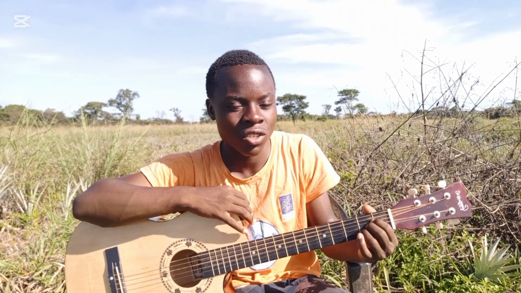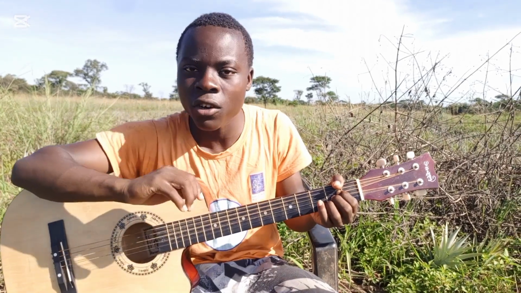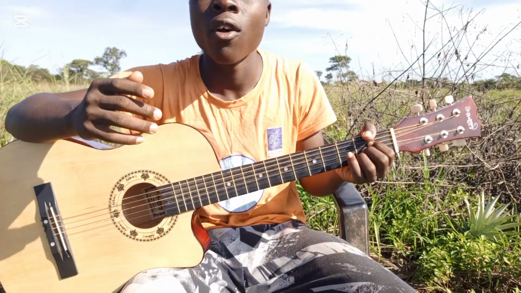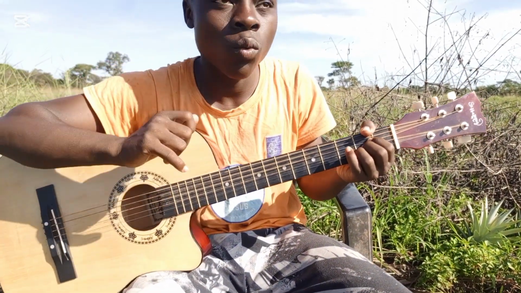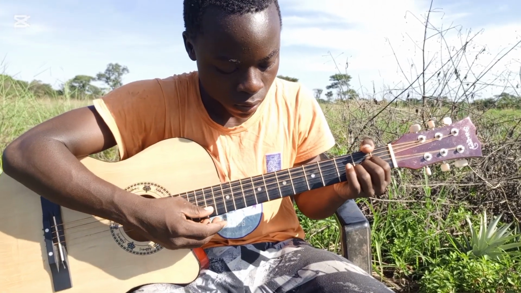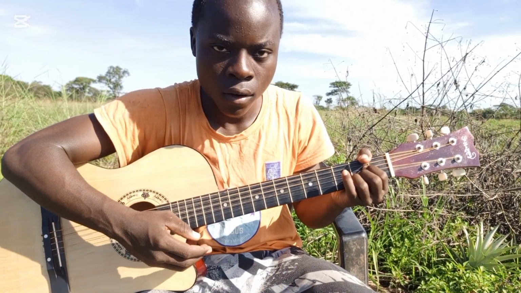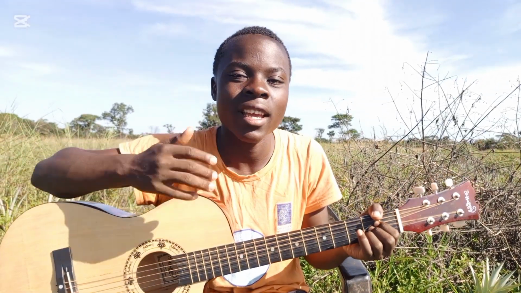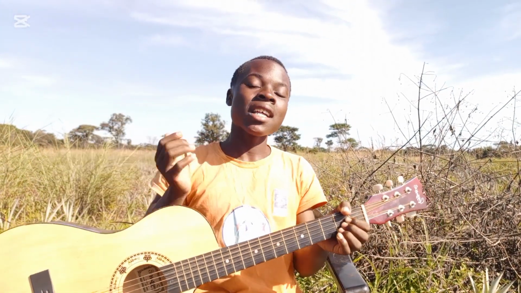So back to the chord. This is what it should sound like. If you're going to pick or strum, you would want to start from the A string right there, going down. So that's the chord A.